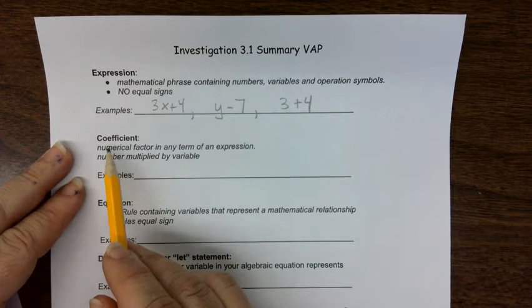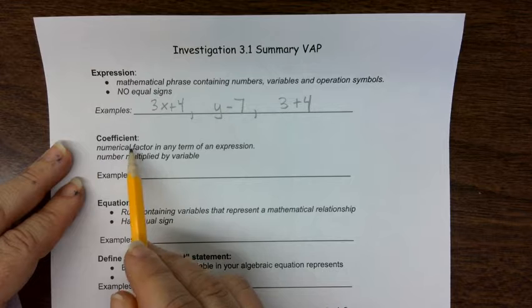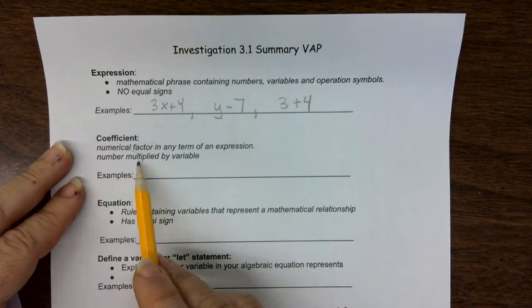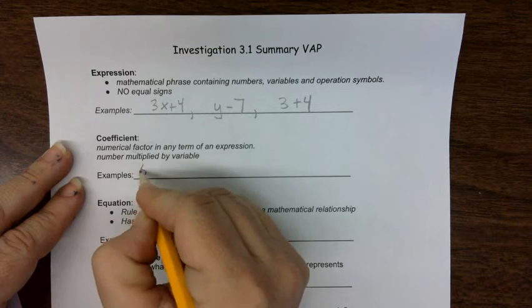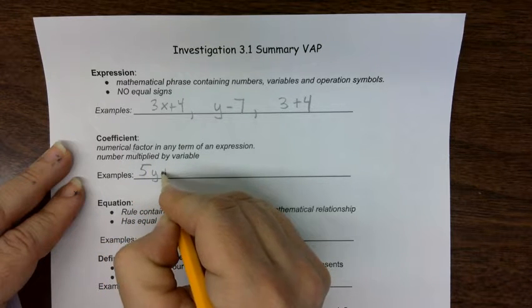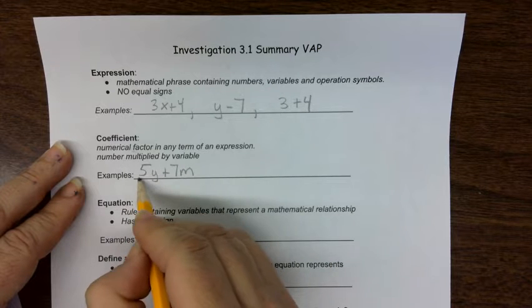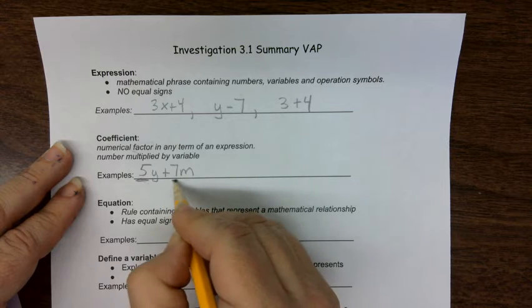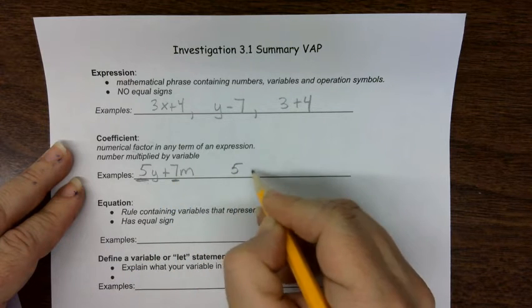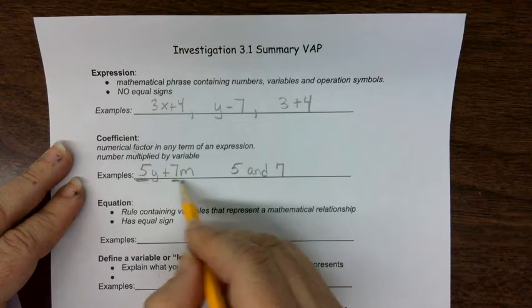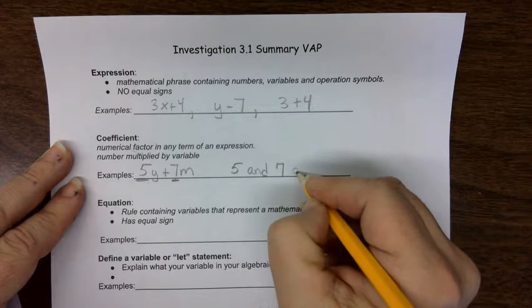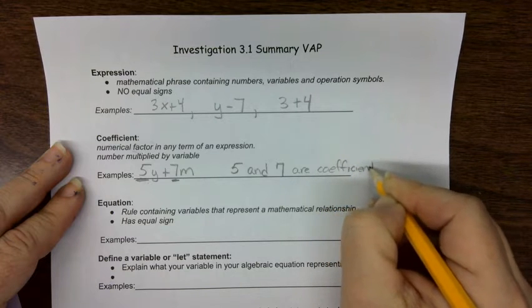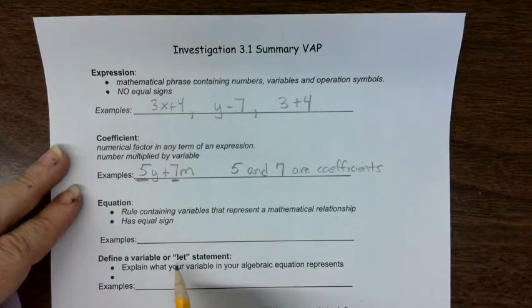A coefficient is a numerical factor, so that means I'm multiplying, because we're talking about factors, in any term of an expression. It's a number multiplied by the variable. So in other words, if I have the expression 5y plus 7m, 5 is my numerical factor when I'm multiplying 5 times y, and also 7. So 5 and 7, because they're both being multiplied by variables, are your coefficients.